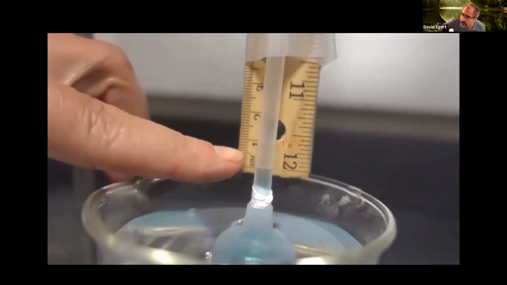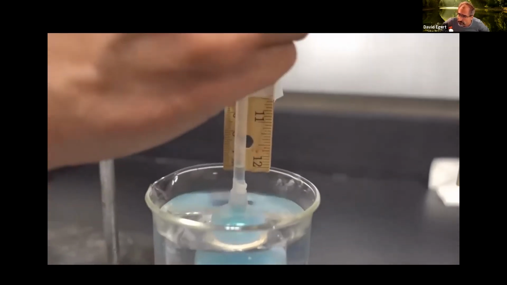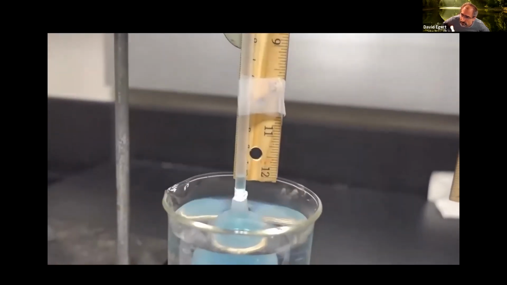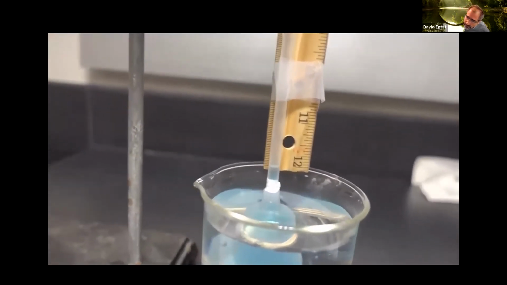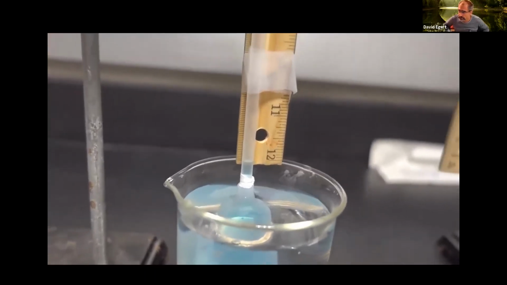And as it goes up the tube, I can just see directly off of here. In fact, I probably want to push it over a little bit because then it's even easier to see against the millimeters.